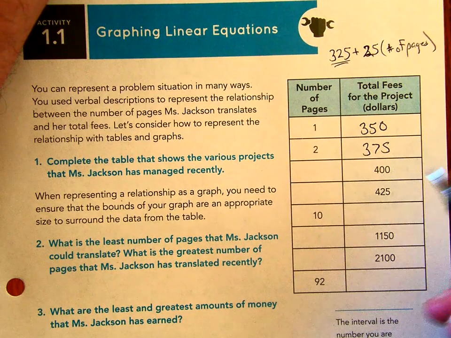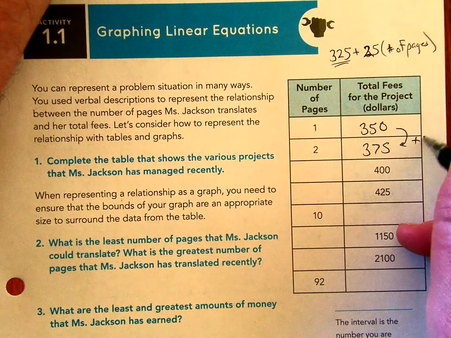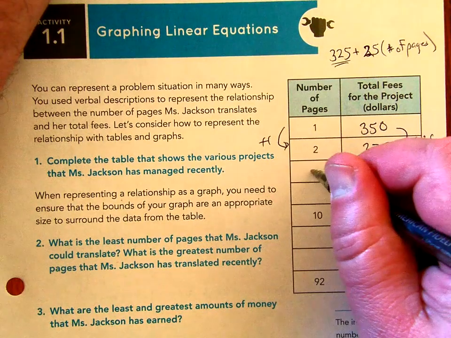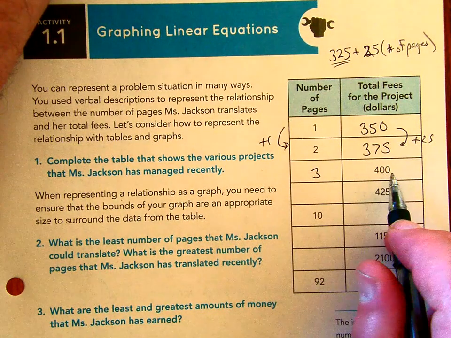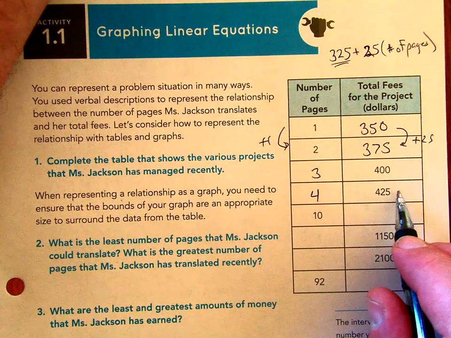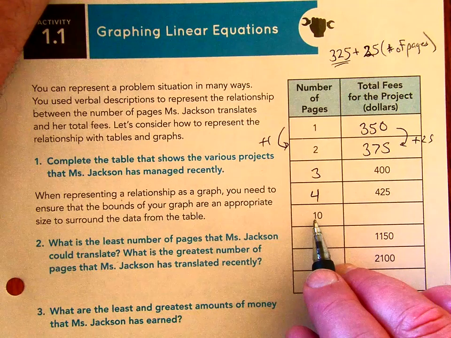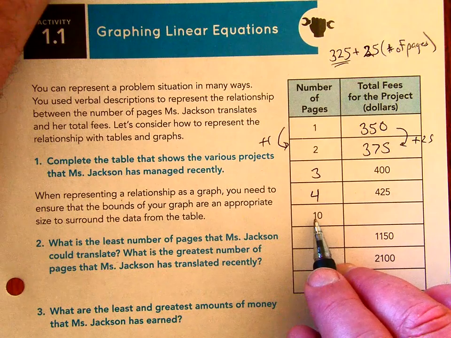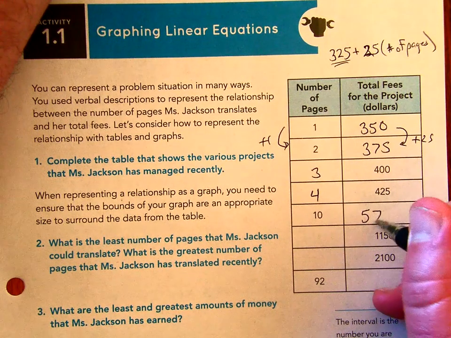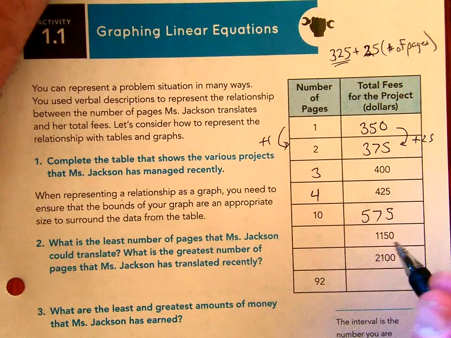Looking at the pattern, as this goes up plus 1, this goes up plus 25. 3 pages was $400. 4 pages, $425. If this is 10, 10 times 25 is 250, and then add to that 325. So that's $575. And we can do the math and figure out all of these.